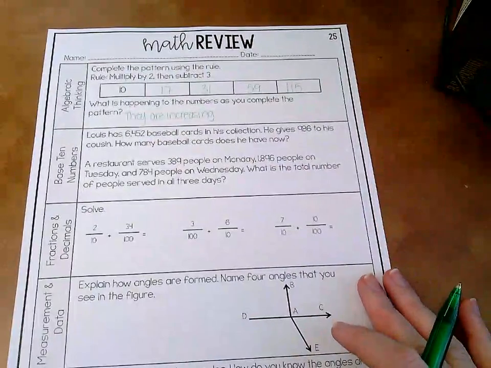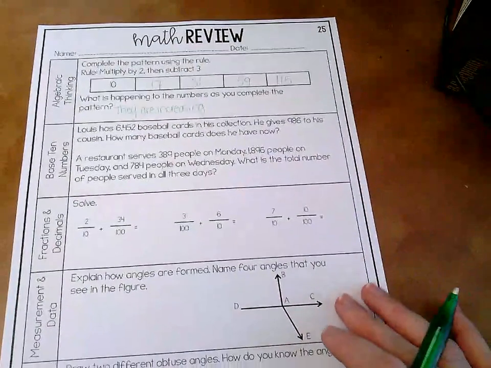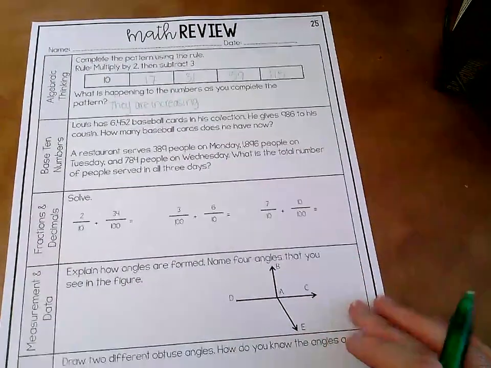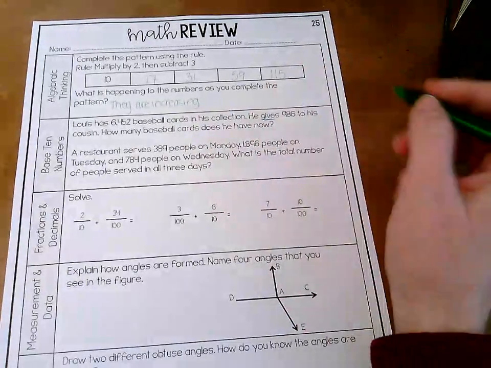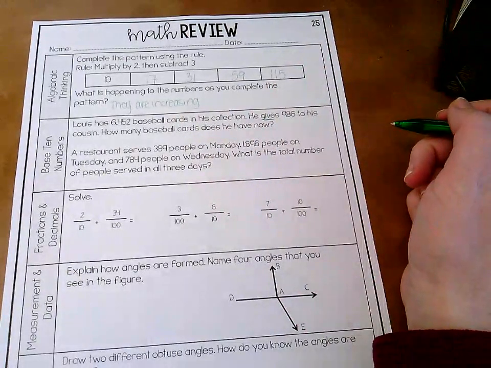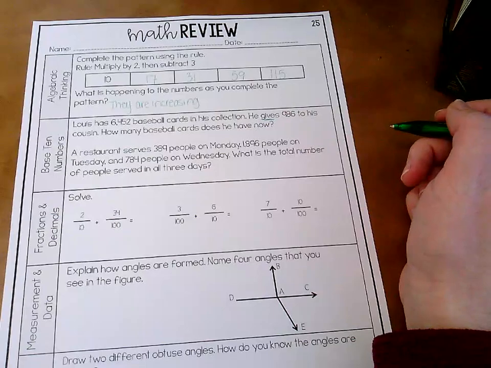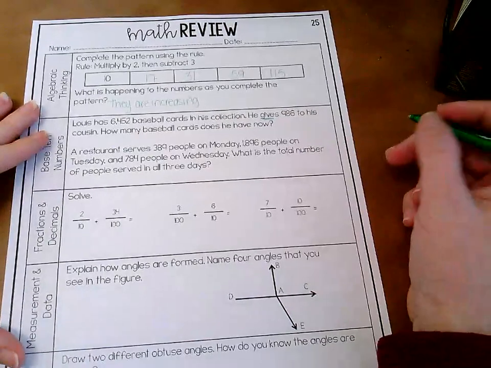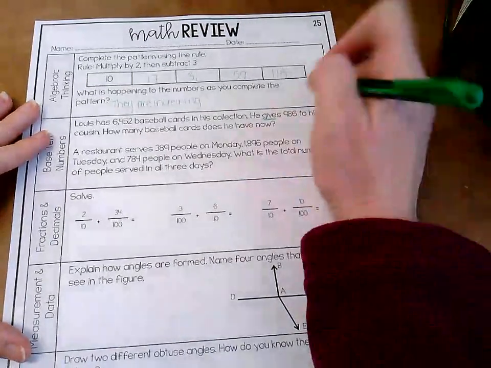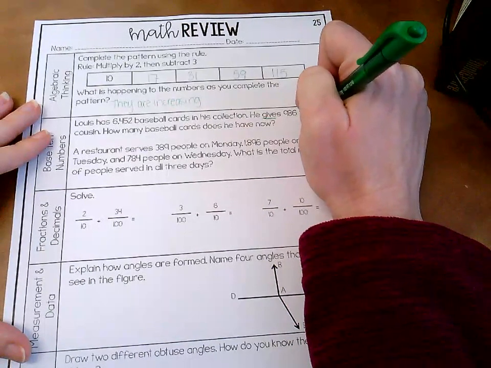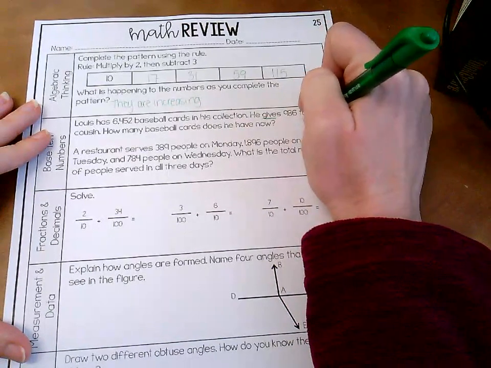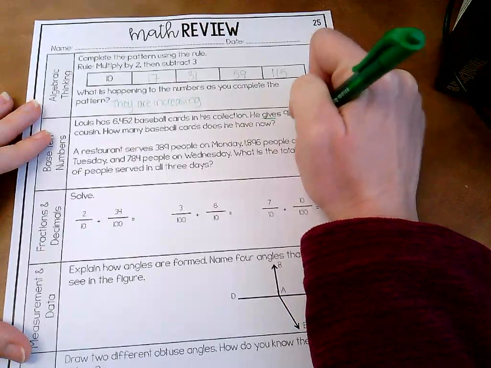Our base 10 numbers. Lewis has 6,452 baseball cards in his collection. He gives 986 to his cousin. How many cards does he have now? If I'm giving something away, I'm going to have less than I started with. So I am going to subtract 6,452 minus 986.